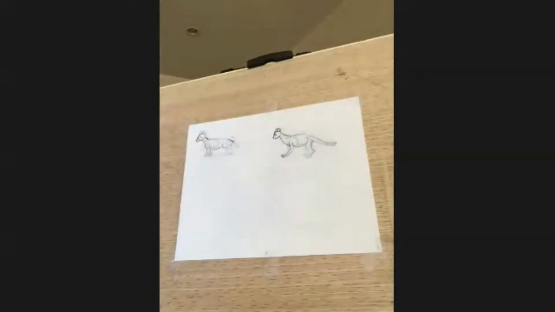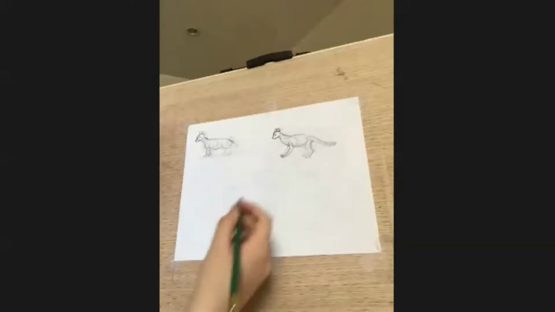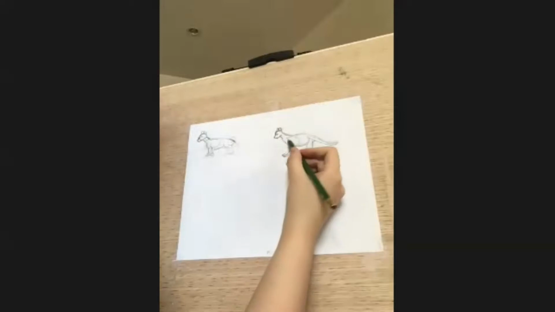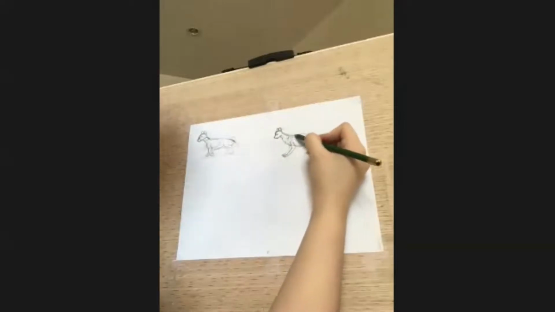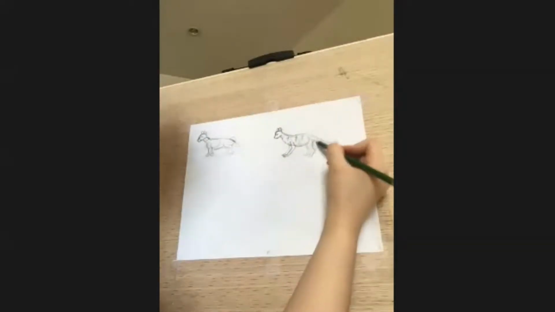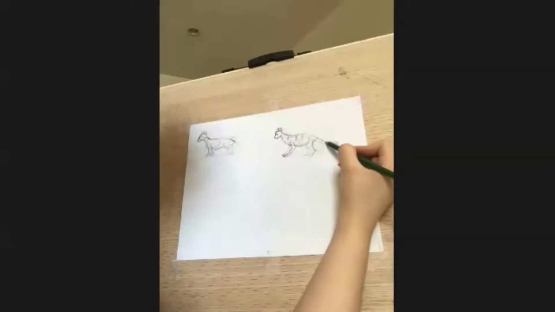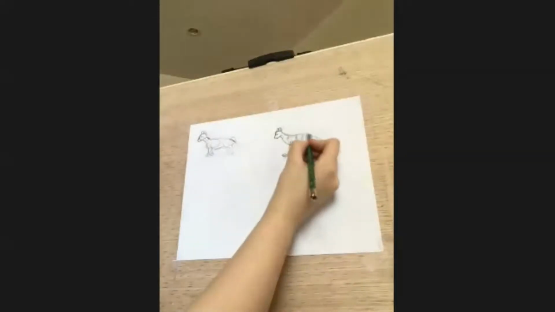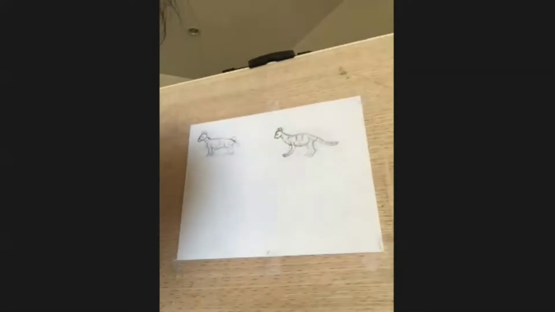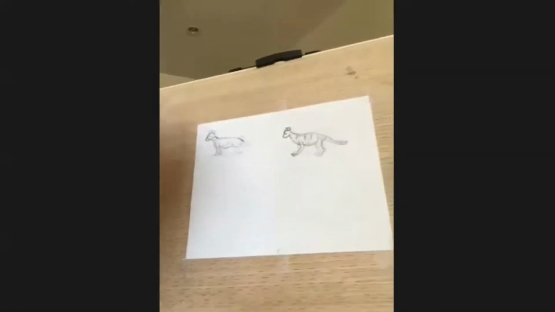Okay, and then, yeah, so you should just keep practicing on how to draw the face of a cat. And obviously you can do its stripes. Okay, so we're gonna move on from the cat.